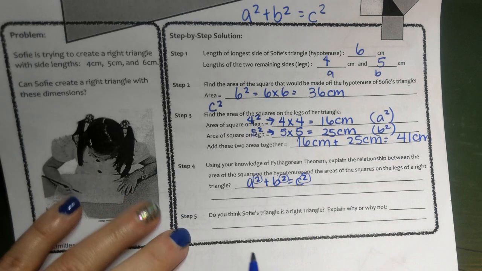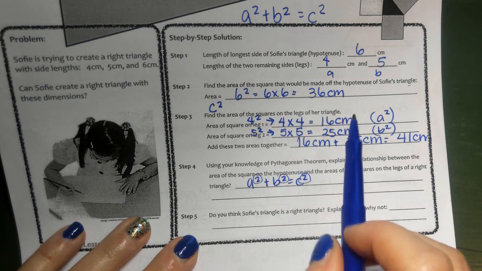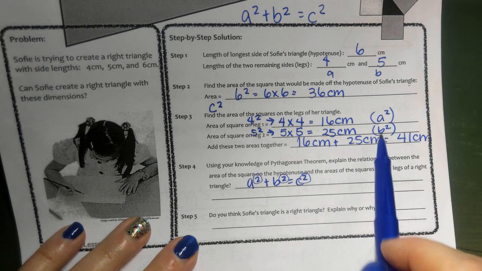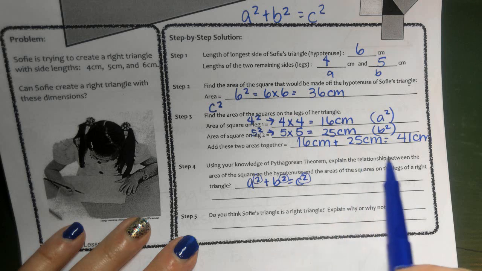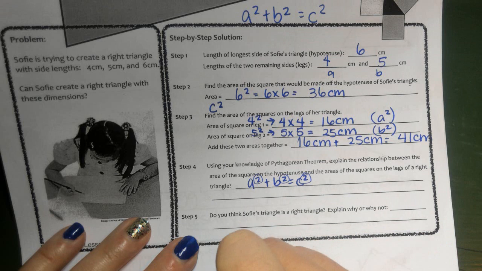So, now step 5 is, let's look at what we found out. A squared on Sophie's triangle was 16. B squared was 25. When you add 16 and 25 together, it gave us 41. Is 41 a square? Is that a perfect square?